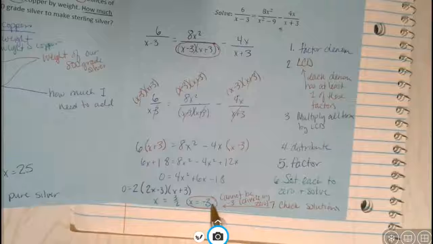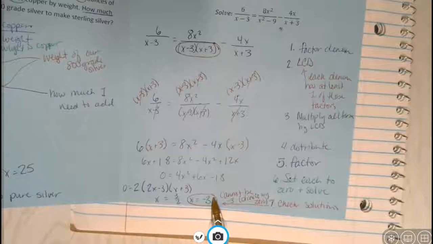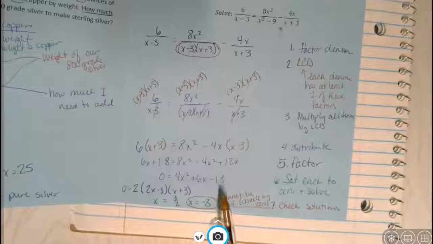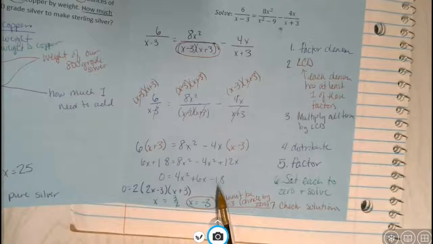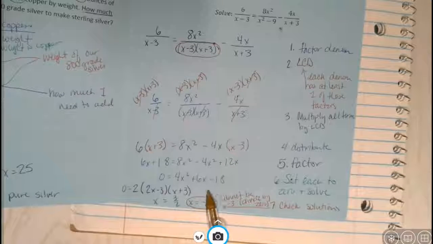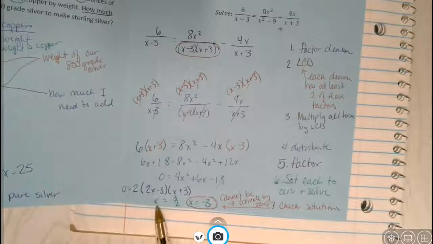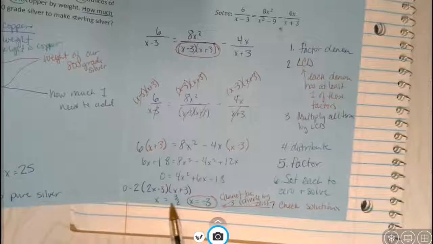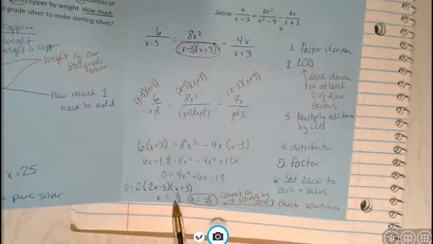Here I see I have a negative 3. So this we would call an extraneous solution. Remember, we've used that word before. It's something we've come up with, but when we go back and double check, it doesn't actually work. So this x equals negative 3 would be our extraneous solution, and the only solution that we actually have is x equals 3/2.